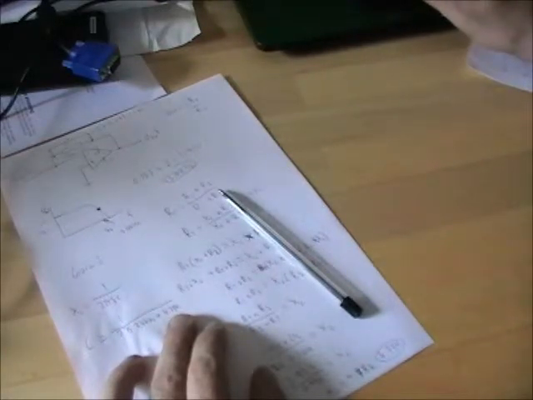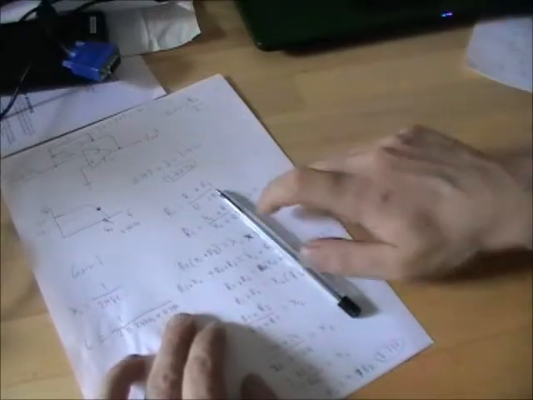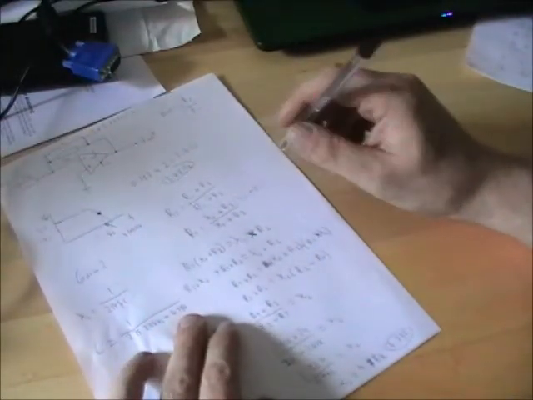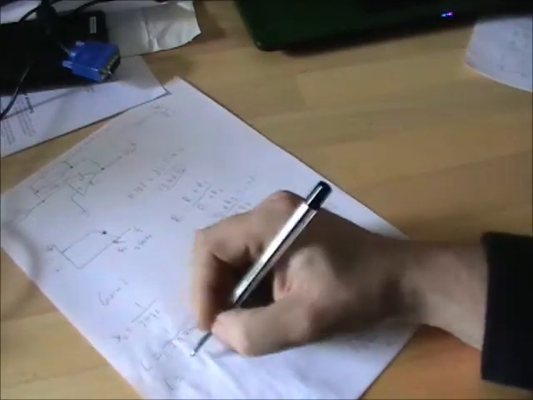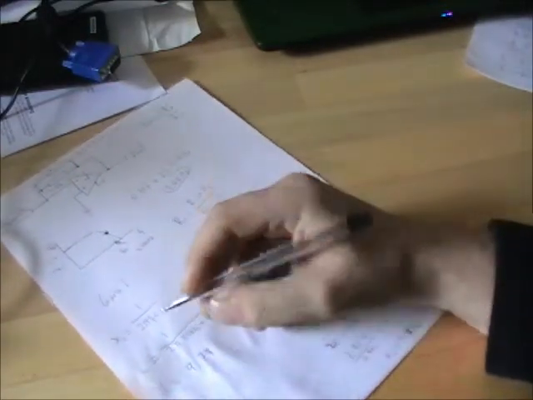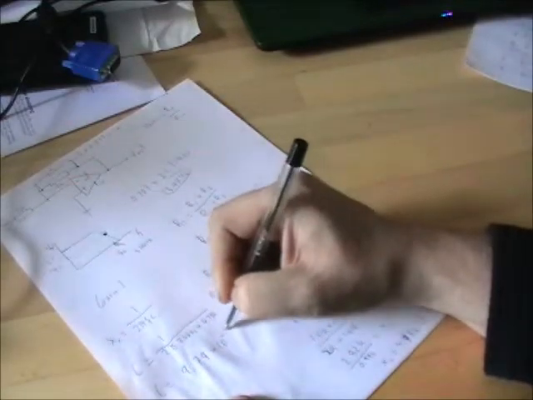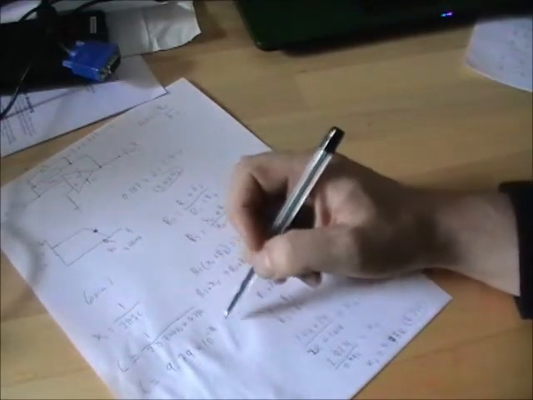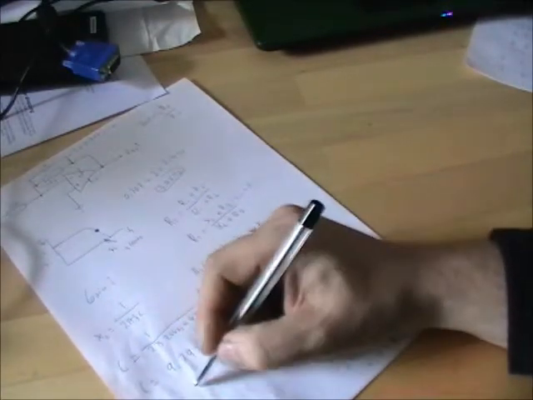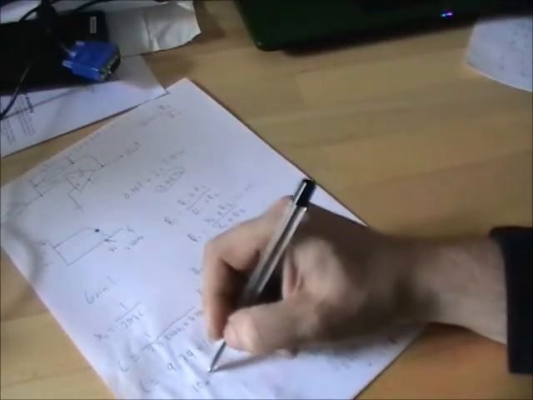Okay, we take 1 over, and we get 9.79. That's the result. So C is equal to 9.79 times 10 to the power of -9. So -6 would be micro, -9 is nano. So C, we could say, is near enough 10 nanofarad.